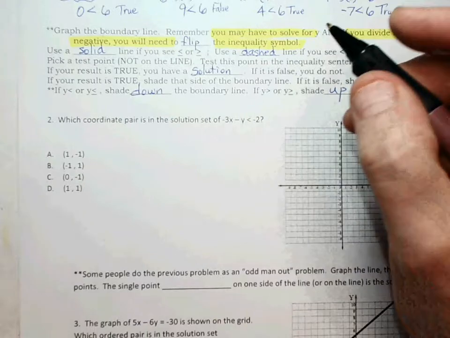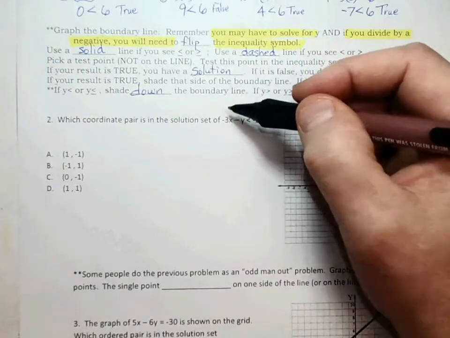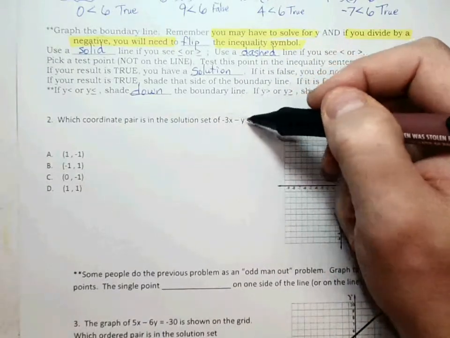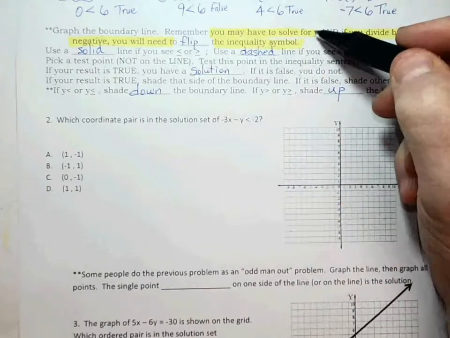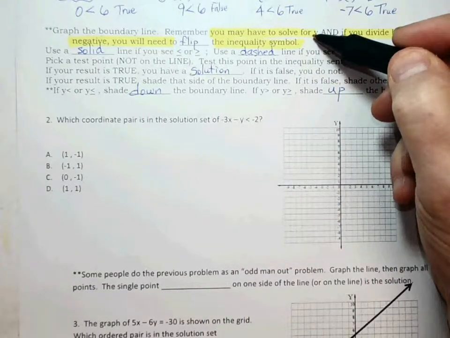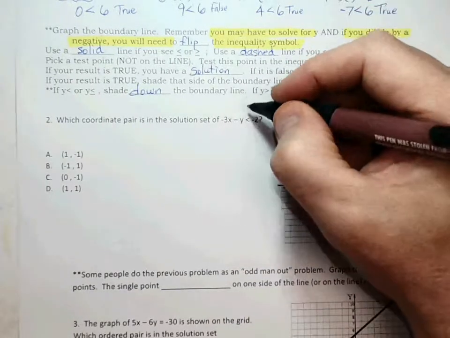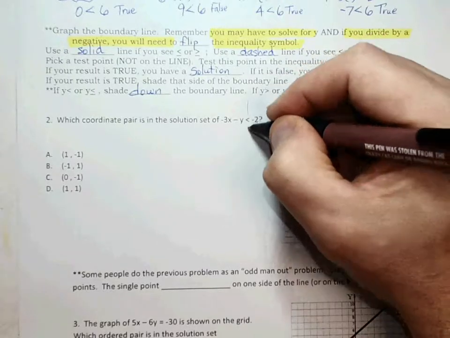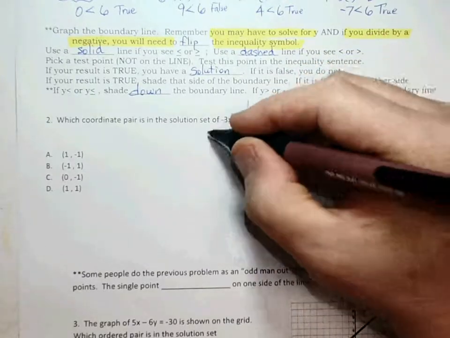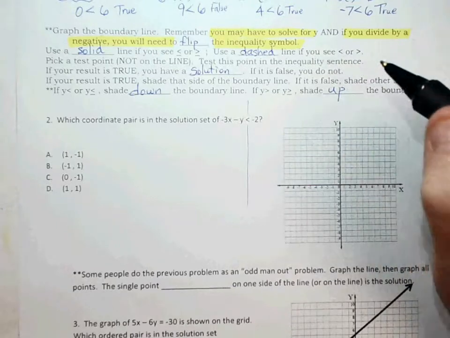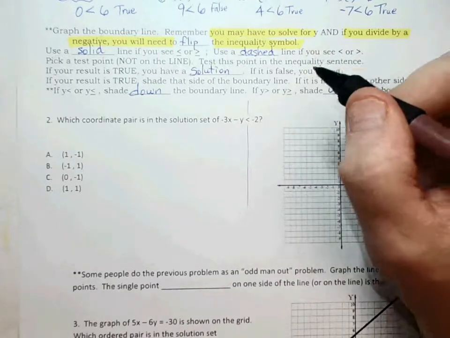What's it talking to us about? It's saying which coordinate pair is in the solution set of this right here. Okay, so do we need to solve for y? The answer is yes. So we're going to split this up just like we did in an equation. Remember, if you change sides, you change signs.